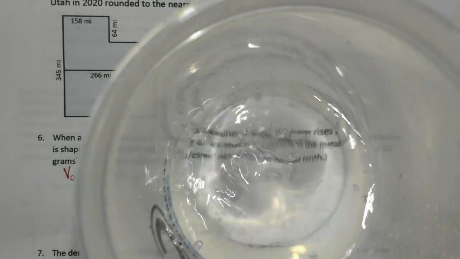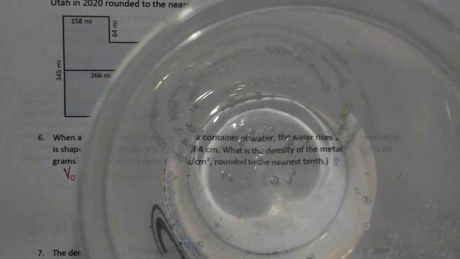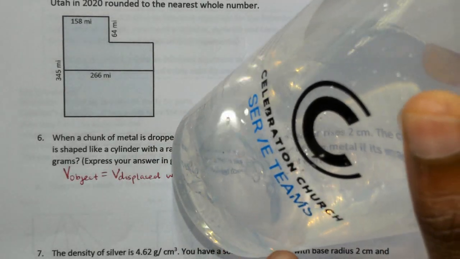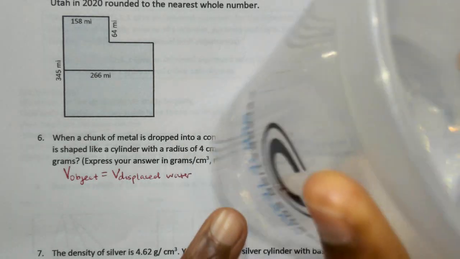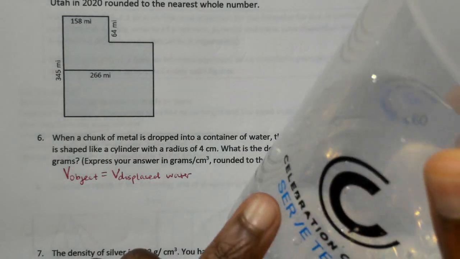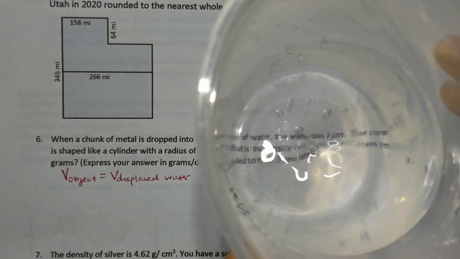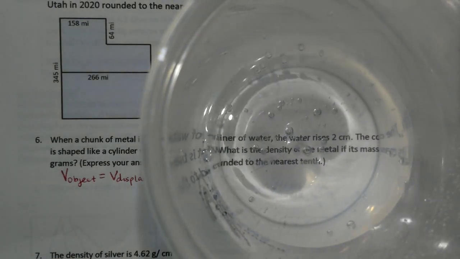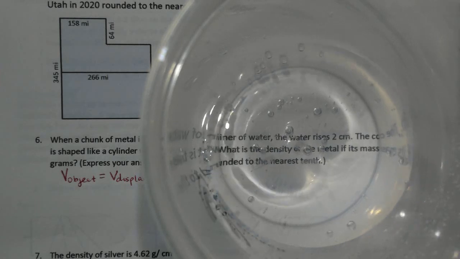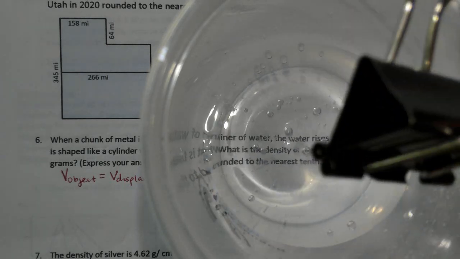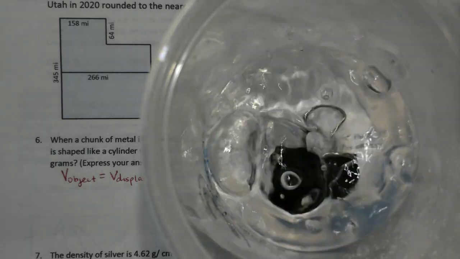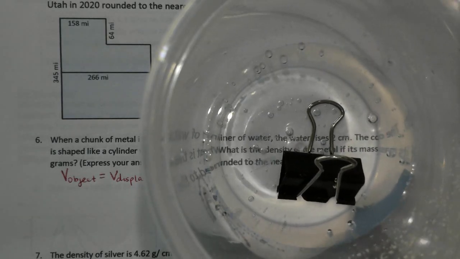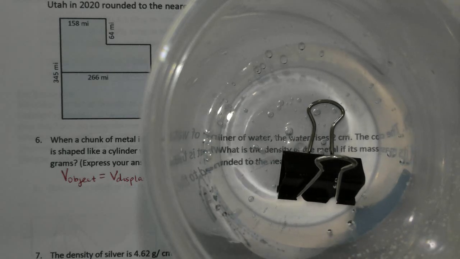So if I have a glass of water, it's going to be difficult for you to see without me tipping the water on my papers, but it's at a certain height. If I take this object and drop it in here, the water level will rise because the volume of this object is pushing the water level up.